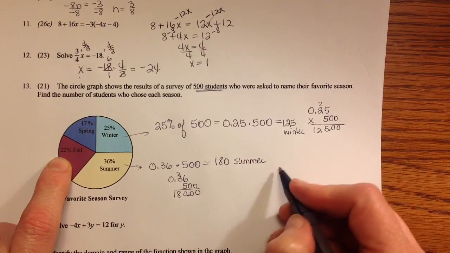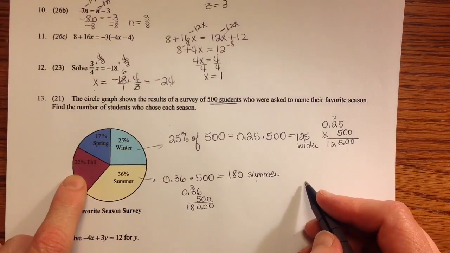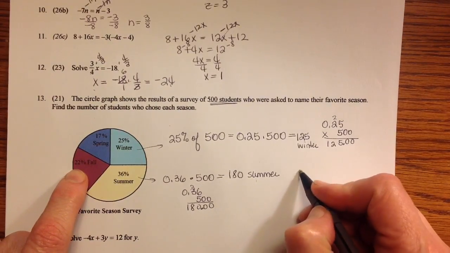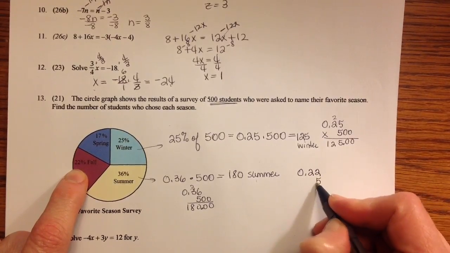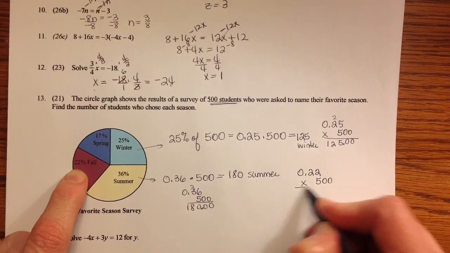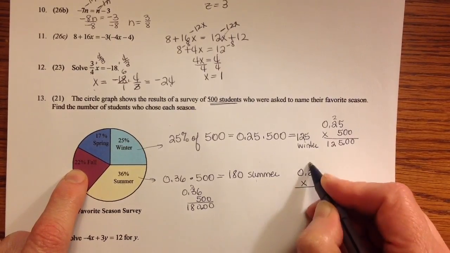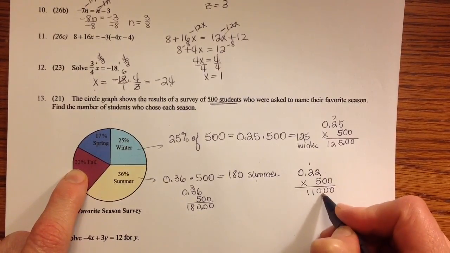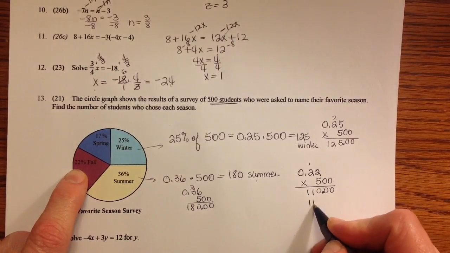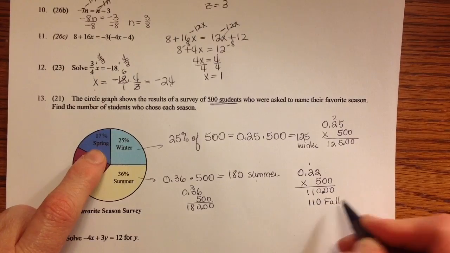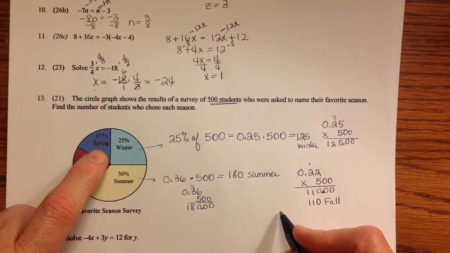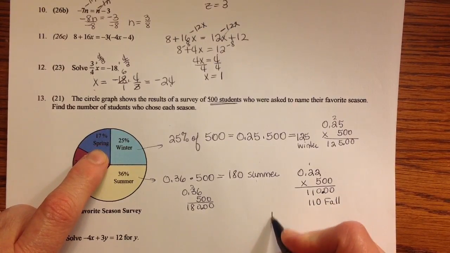22% is fall. So 22% as a decimal is 0.22. Of is times, so I'm going to go ahead and just do the multiplication. 0, 0, 10, carry 1, 11 with 2 decimal places. So 110 chose fall. And then the last one, 17% of the 500.